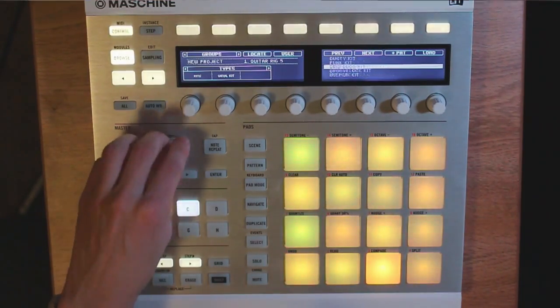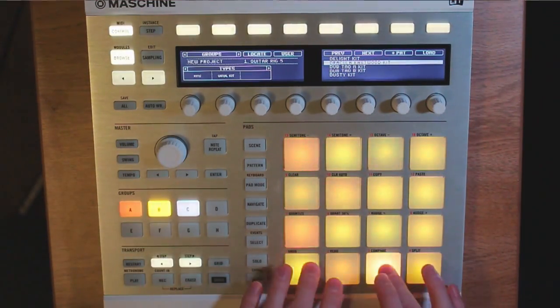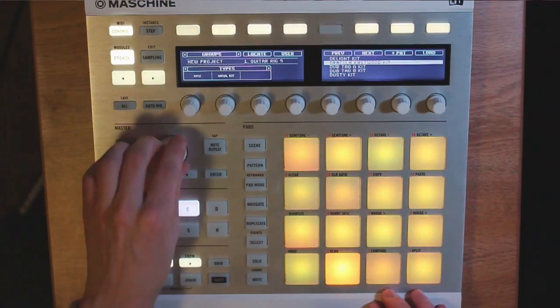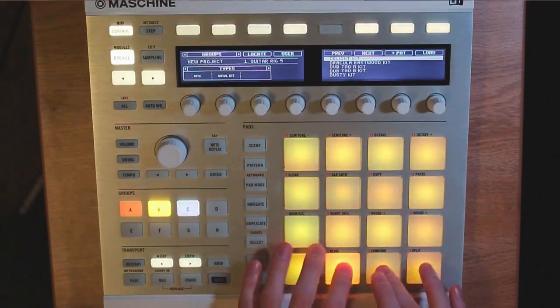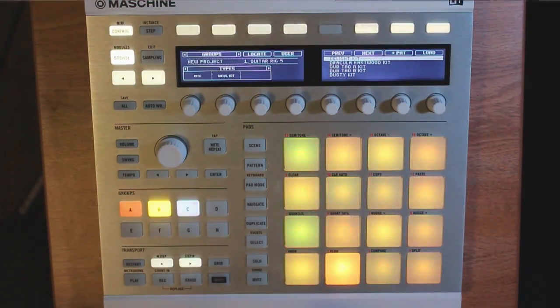And if I want to choose a different kit, I'll just go find one. So it's really easy to sort of go through different groups and audition them out.